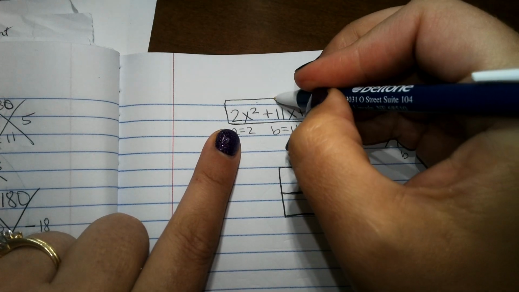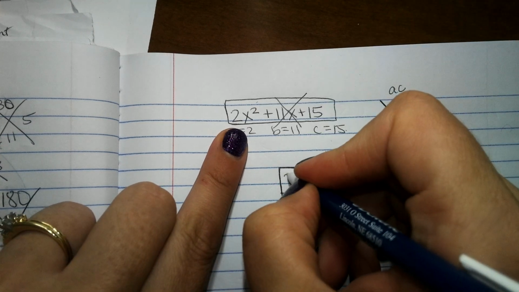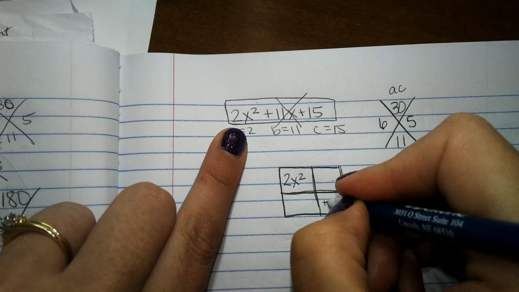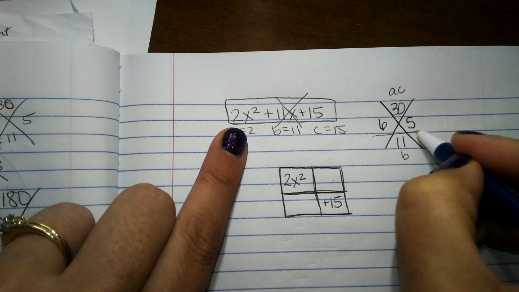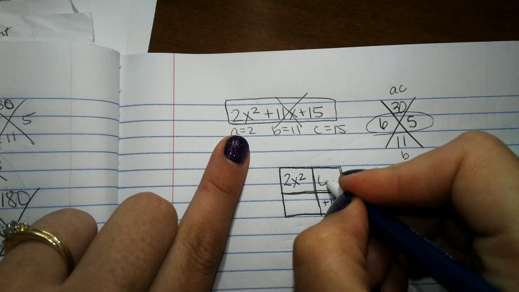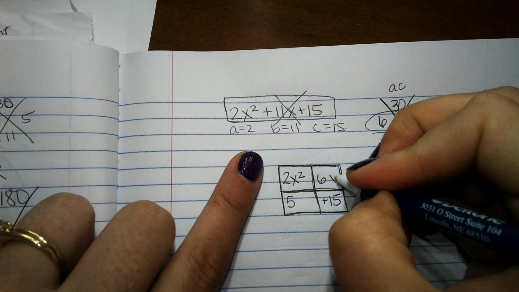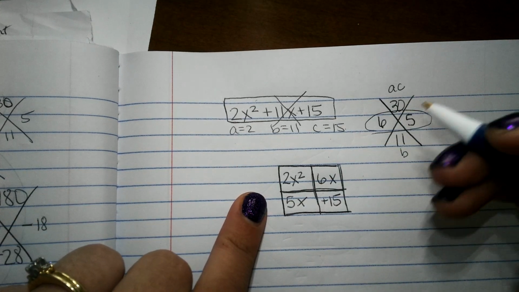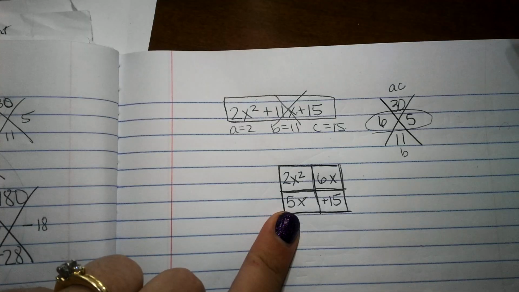But once again, I'm going to neglect the middle and we're going to put the x values instead. So 2x squared is at the beginning. 15 is at the end. And now I use my numbers I just got. We're going to use 6 and 5. Now, since our middle had an x, we need to put an x with the 6 and an x with the 5. Because 6x plus 5x is 11x, we're just writing it differently.